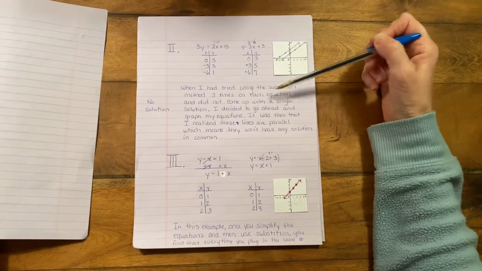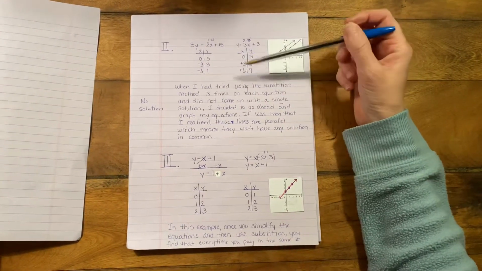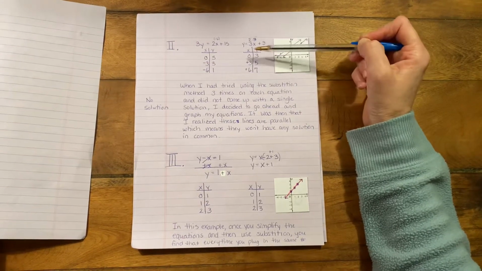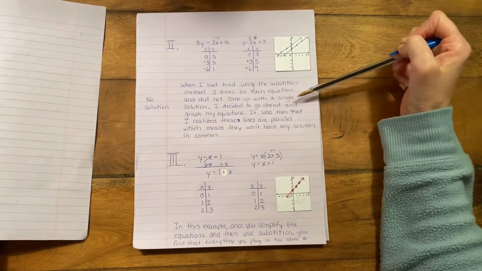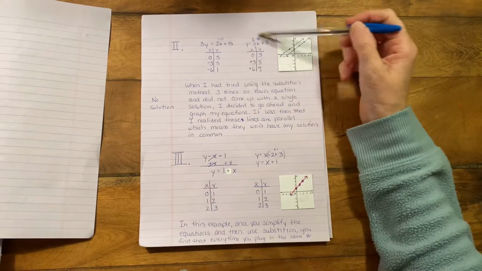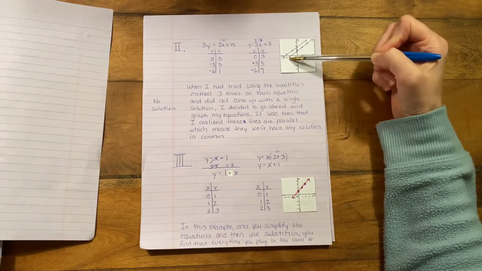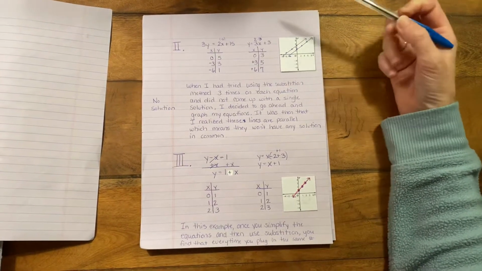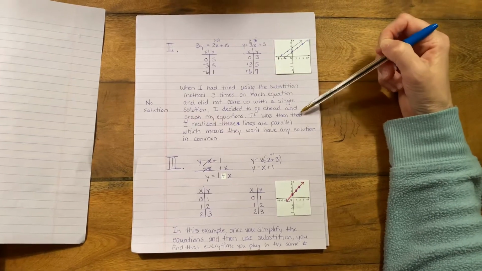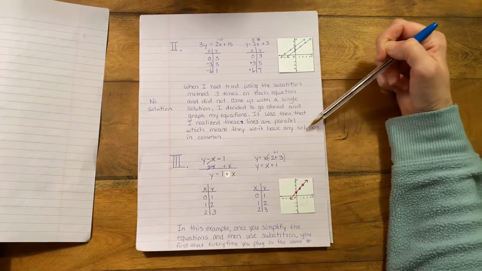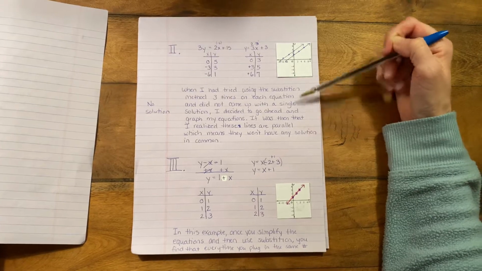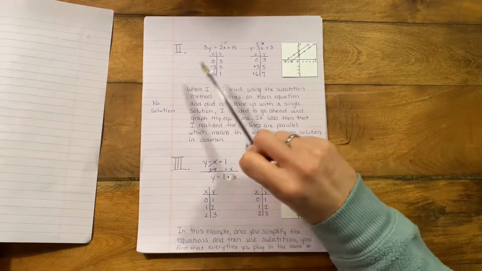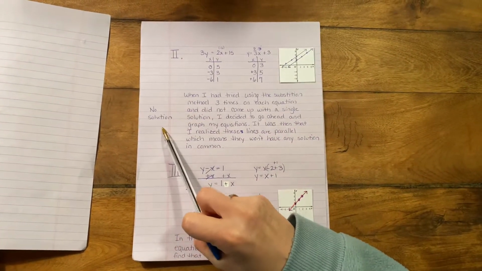And when I had tried using the substitution method all 3 times, I did not come up with a single solution. At that point, I decided to go ahead and graph what I had come up with. And it was then that I realized that the lines are parallel, which means they're not going to have any solutions in common. So this is an example of no solutions.